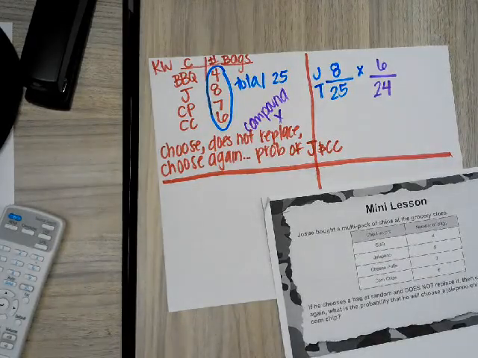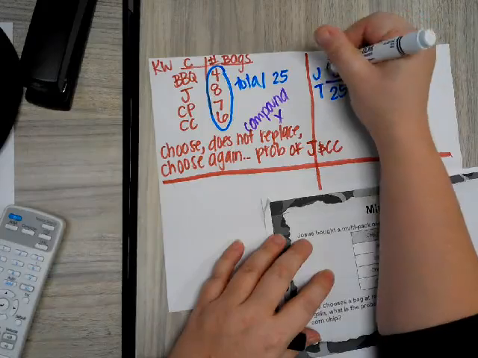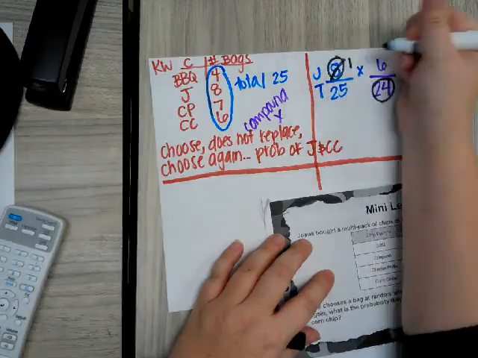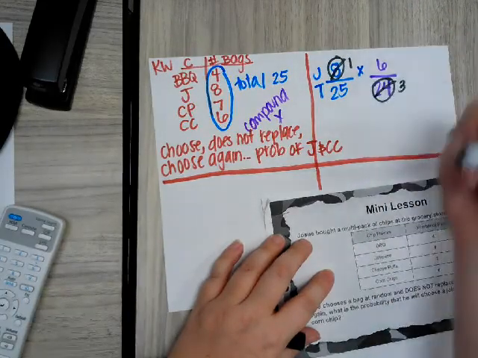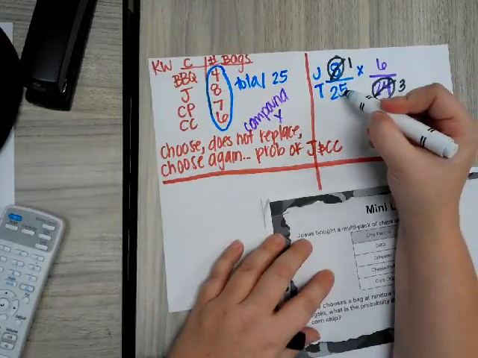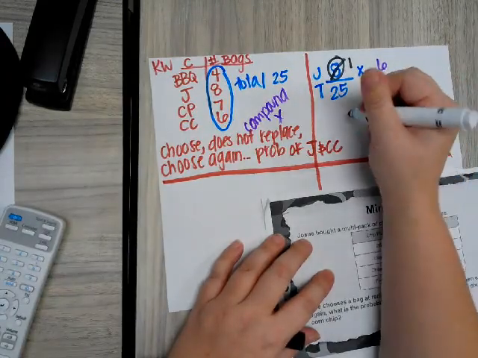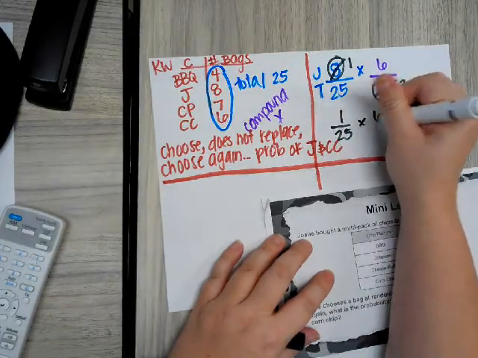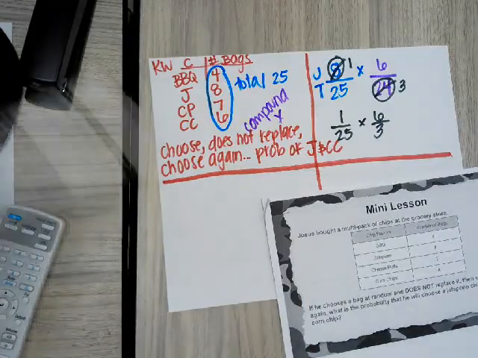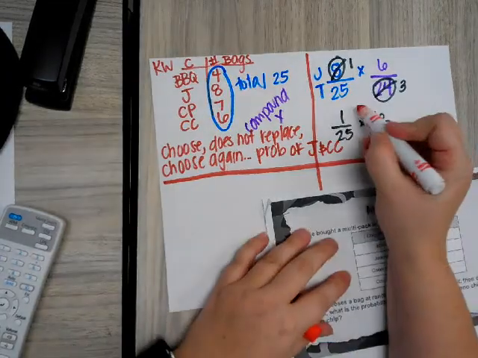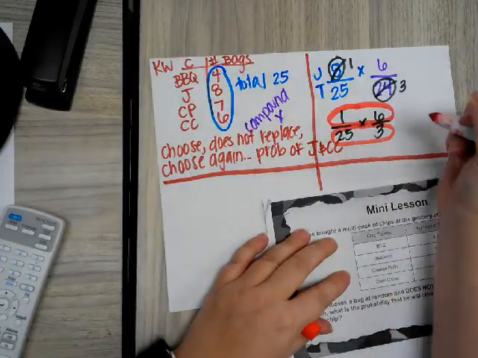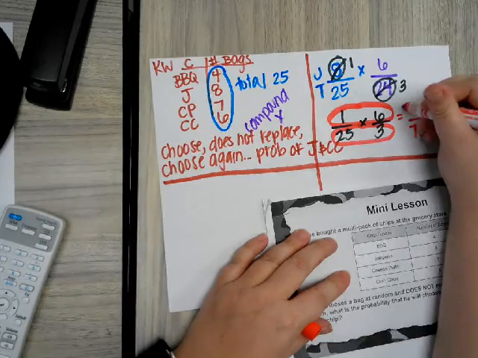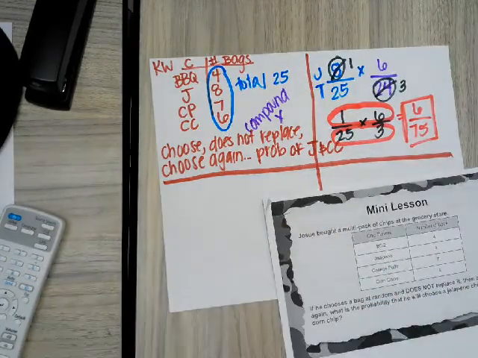Let's see if we can go ahead and simplify. Can I simplify 8 and 24? Well, yeah, I can divide it by 8, right? So this would be 1. This would be 3. Can I simplify 25 and 6? I cannot. So my new problem is going to be 1 over 25 times 6 over 3. I multiply across. 6 times 1 is 6. 25 times 3 is 75. So my probability is 6 out of 75.